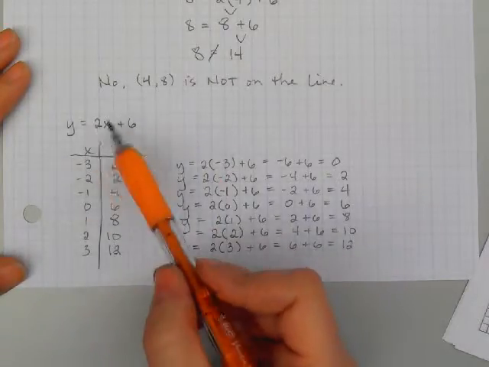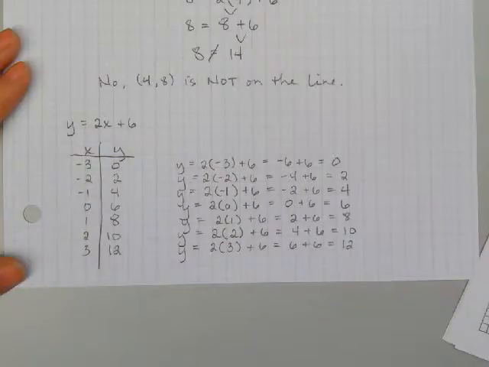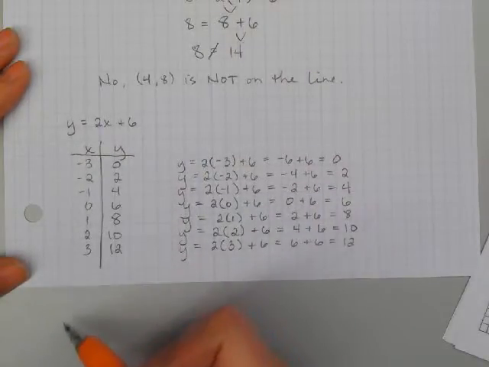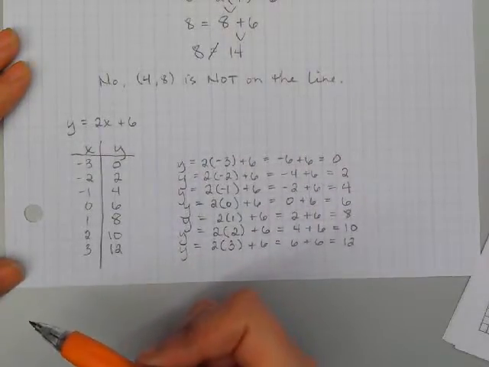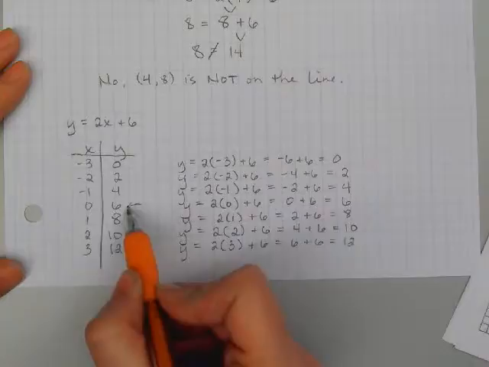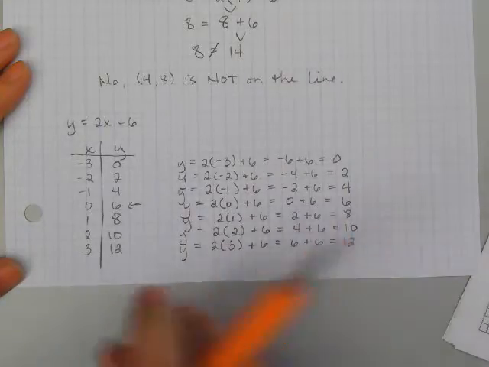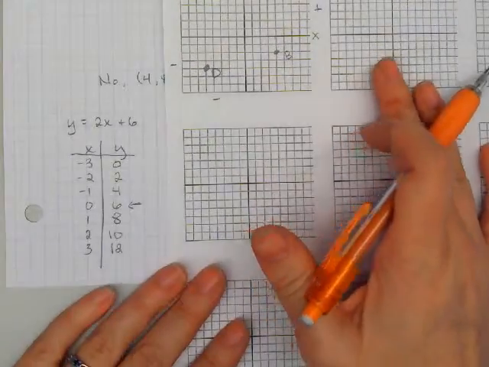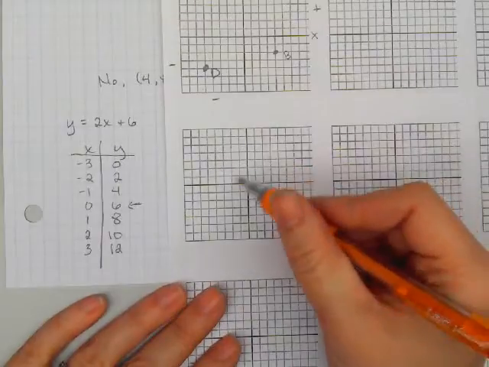I'm going to run out of room, so I'm not going to worry about graphing 1, 8, and 2, 10, and 3, 12 because they're not going to fit on my graph. So what I want to do is take a straight edge. I'm just going to use my ID because I apparently don't have a ruler handy anymore. And I'm going to draw my line clear across my graph.